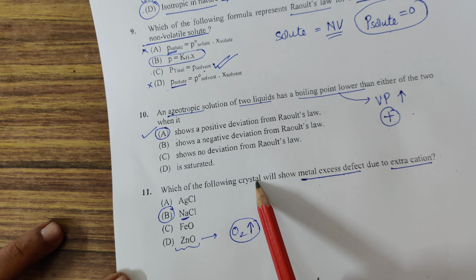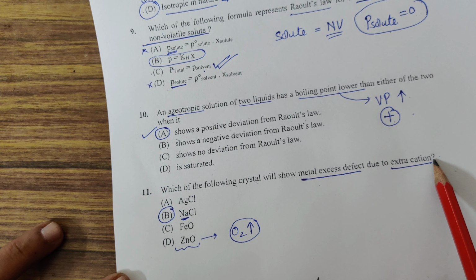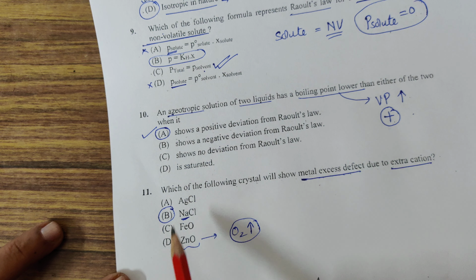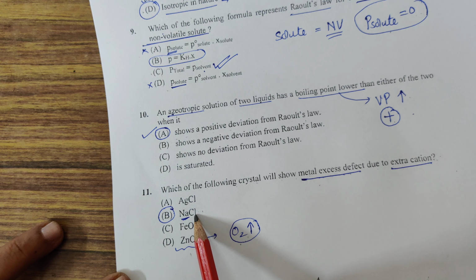Which out of the following crystals will show metal excess defect due to extra cation? Cation ज़्यादा होना चाहिए. Now, your metal excess defect is a property in case of NaCl where we have the F center, where it is heated in the presence of sodium vapors. Zinc oxide may be metal excess, but by the loss of oxygen gas. It is not by the extra cation. It is by the loss of the anion. Because it is written due to extra cation, the answer should be NaCl.